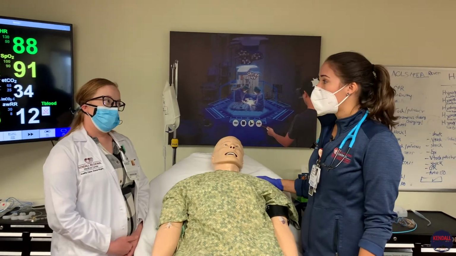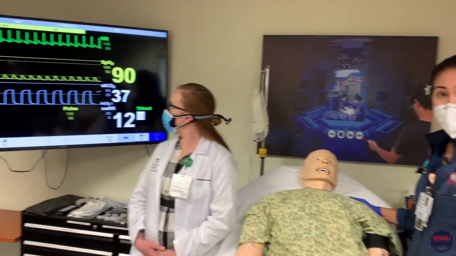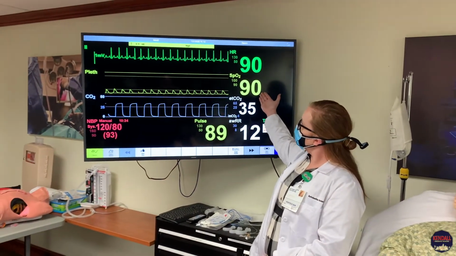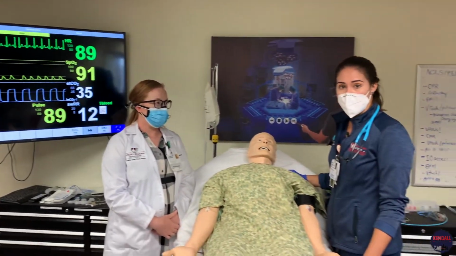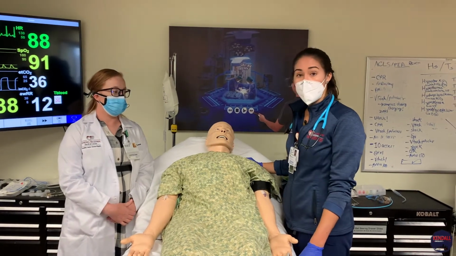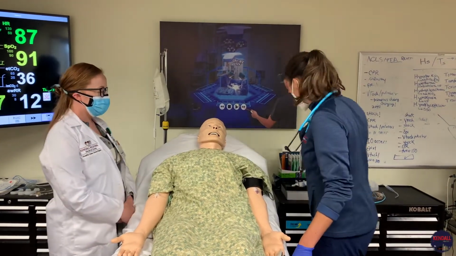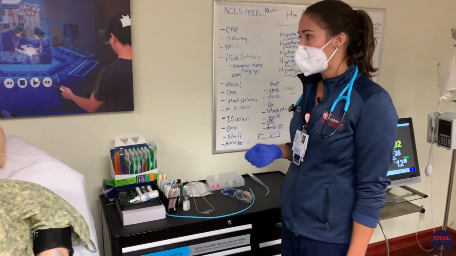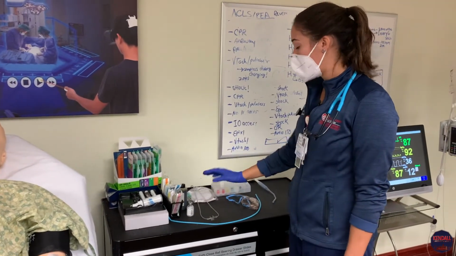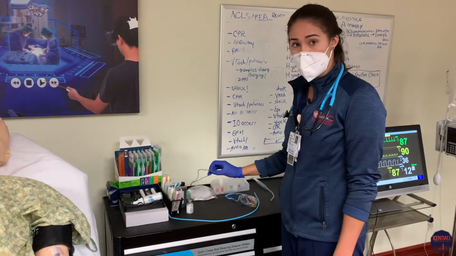However, if the patient's oxygen saturation was not great and it was actually low, as in 90%, the yellow on the screen, I would want to consider giving the patient extra oxygen. So we would go over here to look at other possible options. Because he has a lower oxygen, I would want to start at my most basic, which is the nasal cannula.